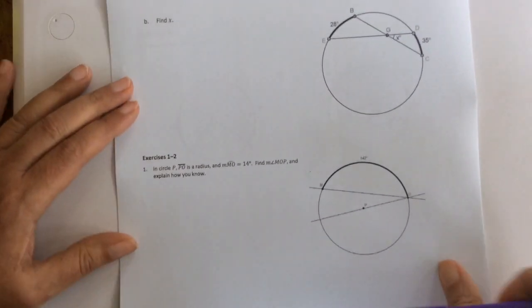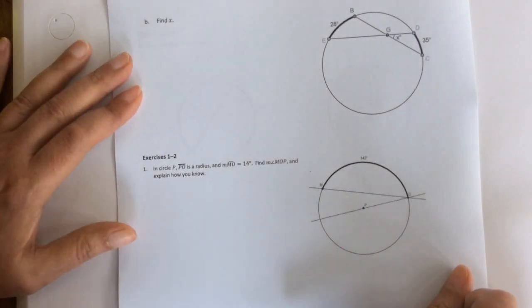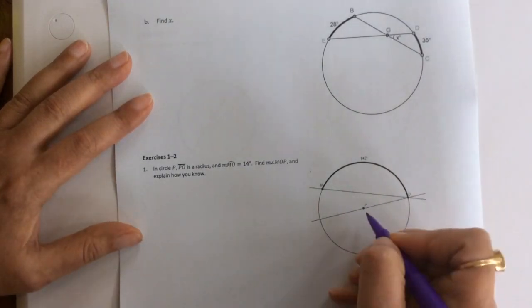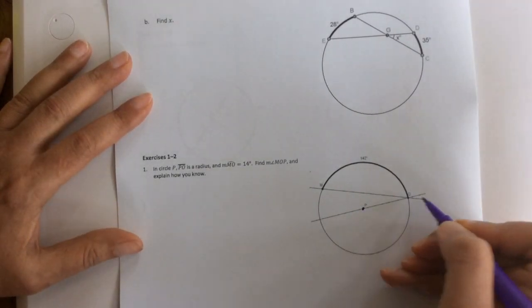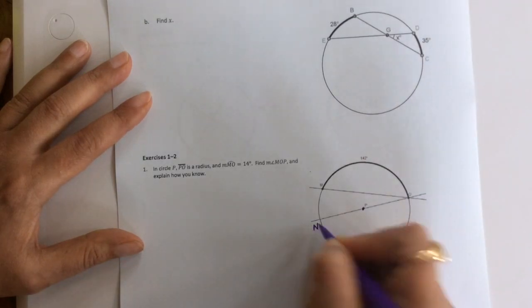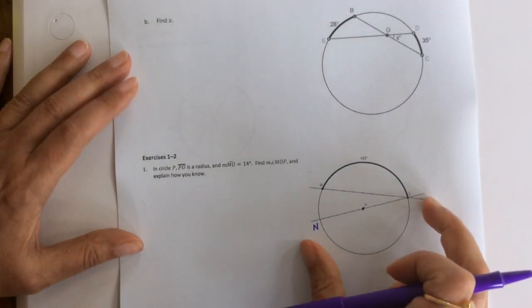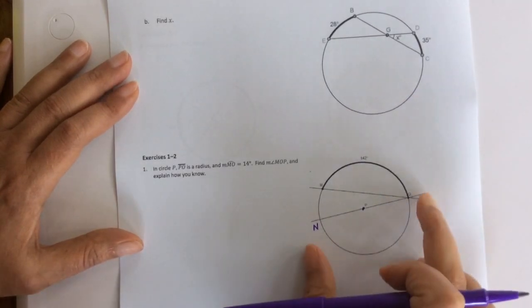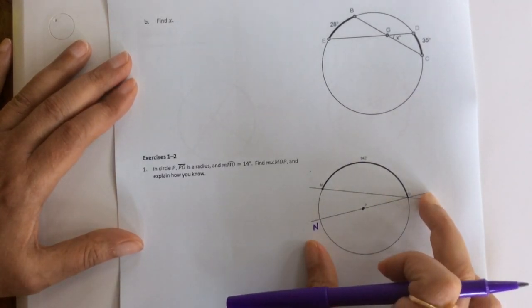Let's move to exercise 1. Now in exercise 1, I am given that PO is the radius of circle P. So then let me call this point N. So ON is going to be a diameter because this is a straight line and it's going through the center. So this is a diameter.